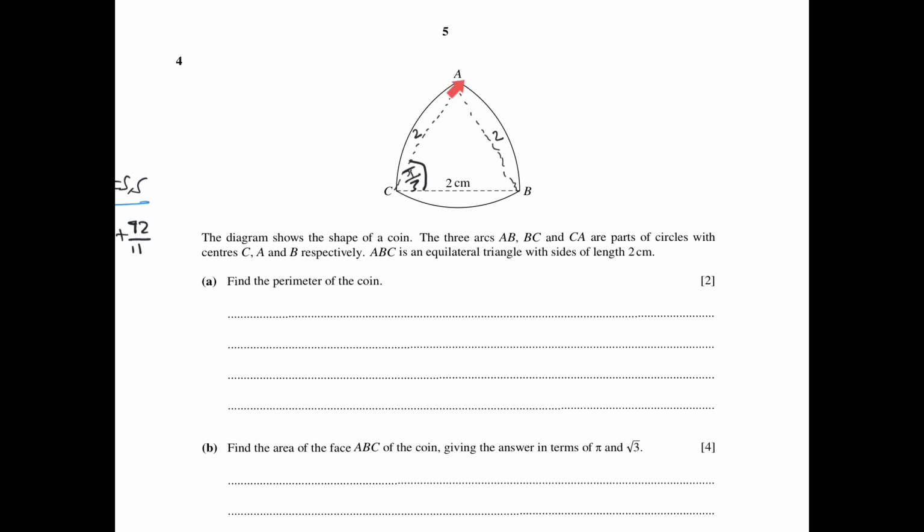Now ACB is actually a sector, meaning this is the length of the arc AB. If we get this AB, we should then just multiply by 3, because AB, BC, and AC are equal due to the fact that the angles are equal and the radii are also equal. So we should have the perimeter by having this and multiplying by 3.